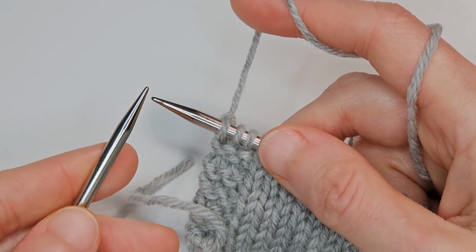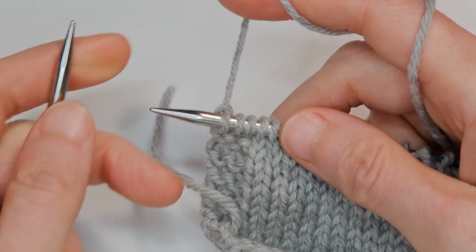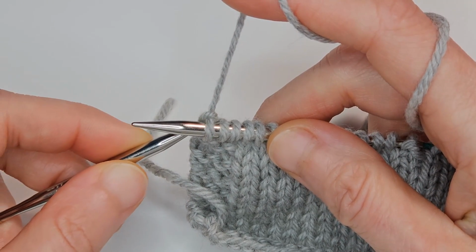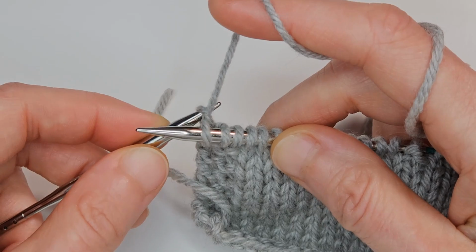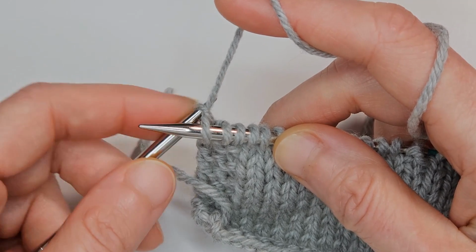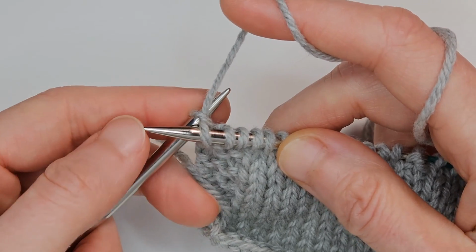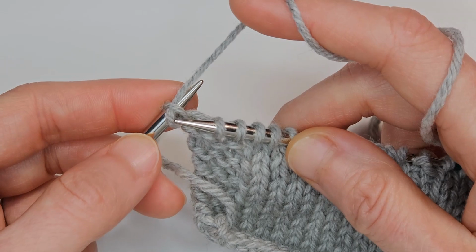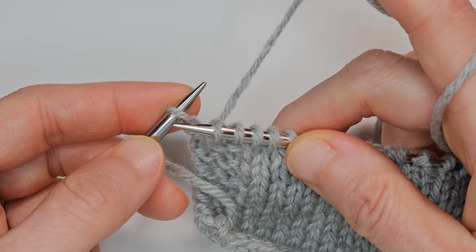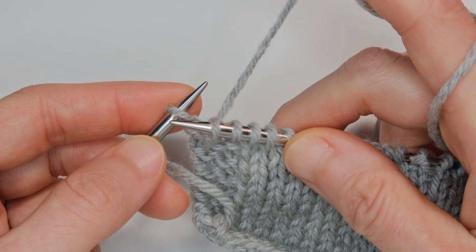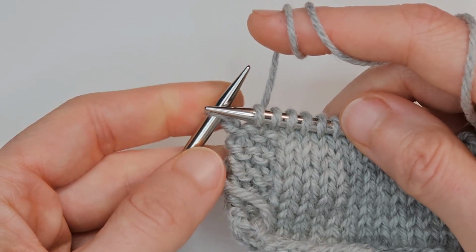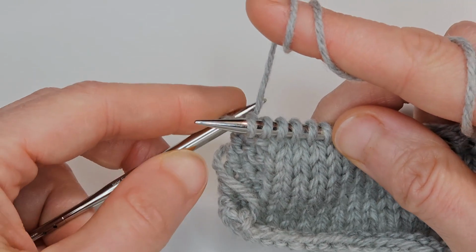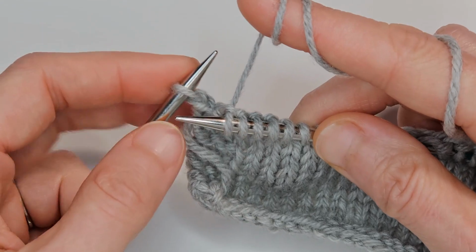We'll take our left-hand needle. We're going to insert the left-hand needle into the left leg of that first stitch on the right-hand needle. Just insert it and slide it off. And just tug the yarn out. You don't have to tug real tight, just tug it out. And then we'll repeat that all the way to where the mistake was made.